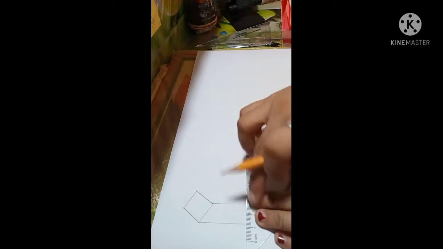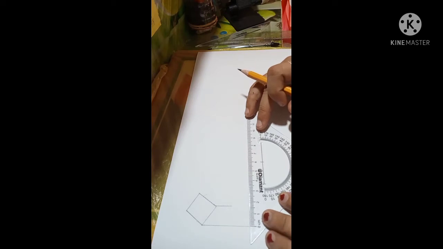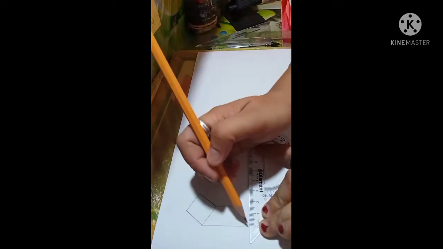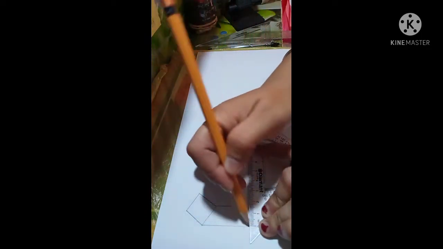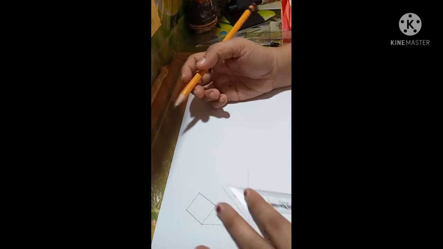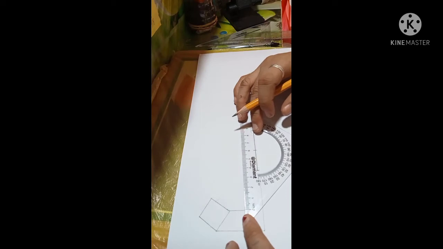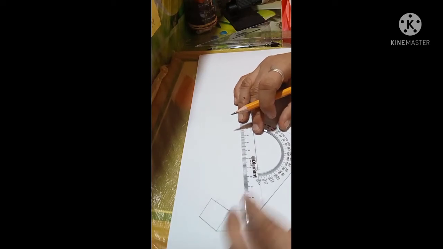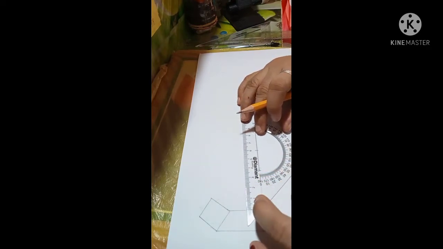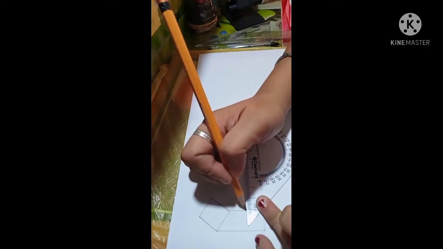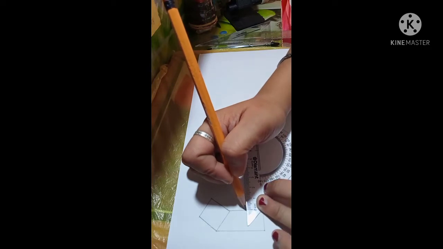Excuse my sketch. The measurement depends on you. I just want it to be equal so it will be easier to identify the orthographic.